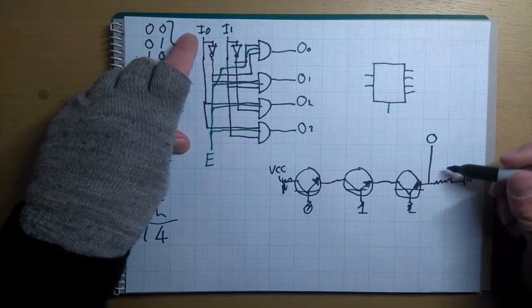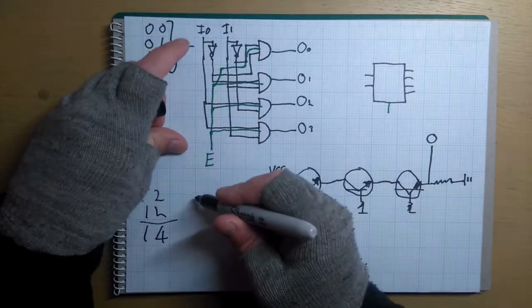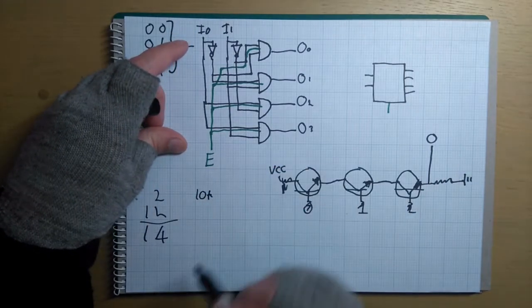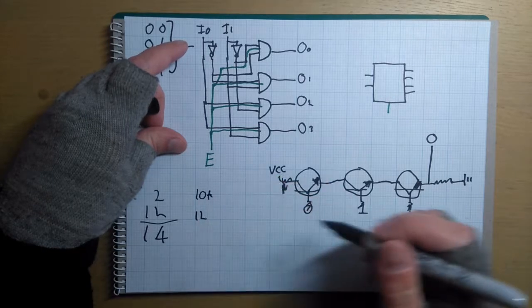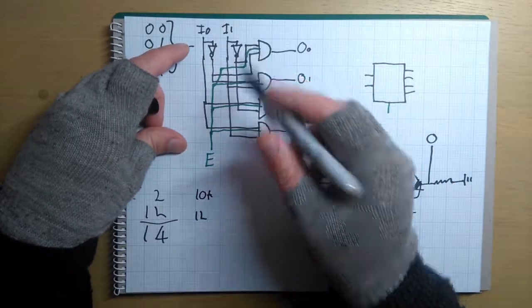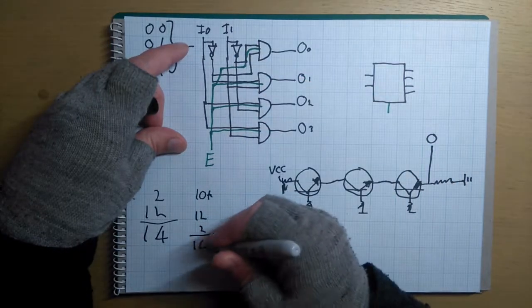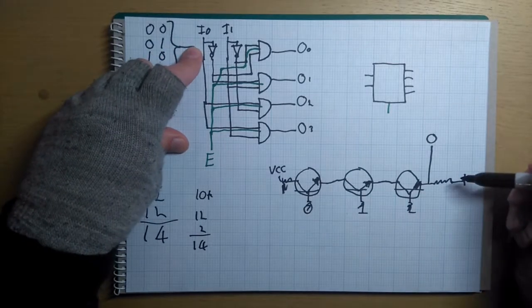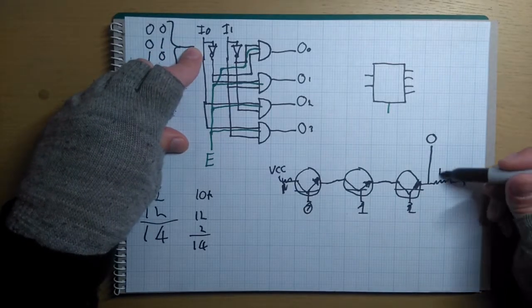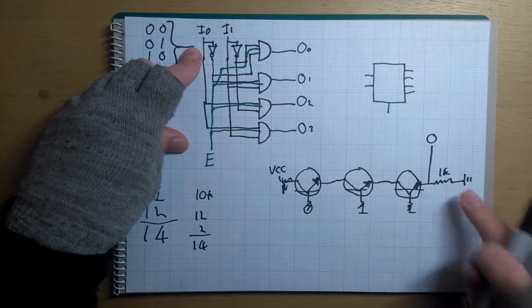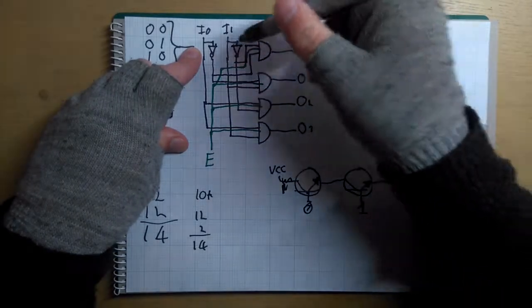Right, just for 1K. So let's do 10K resistors. Let's plan this out a bit. So we need 12 for those. And I need 2 of those. That's 14 of those as well. And the 1Ks, so this is just for ground, it's 1, 2, 3, 4, 5, 6.